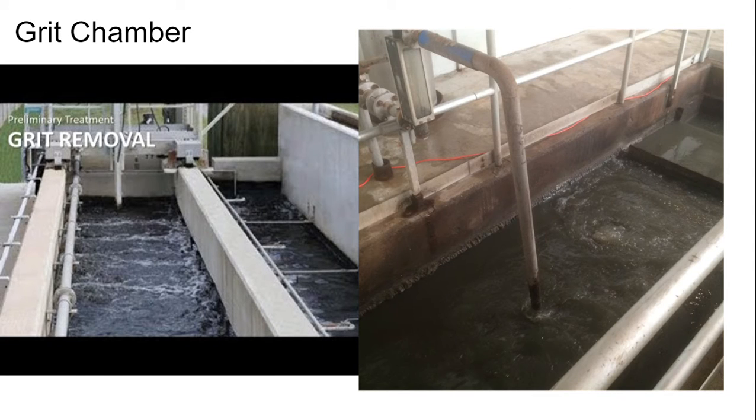Next, the water is moved into a grit chamber. The water is slowed down here and it's slowly passed through, and it allows the sediments, the big sediments in there, to settle out, and then they're removed from the water completely.